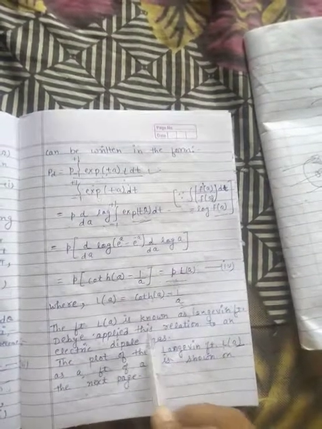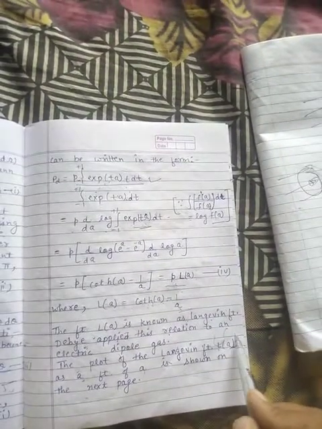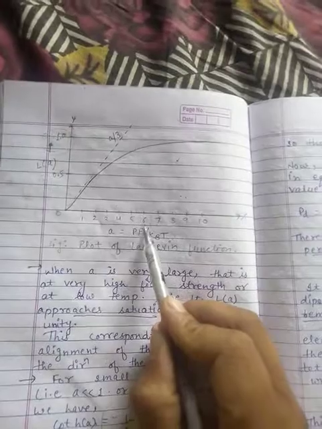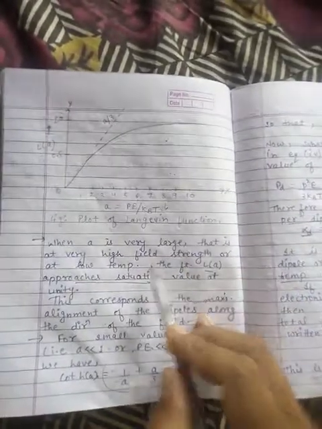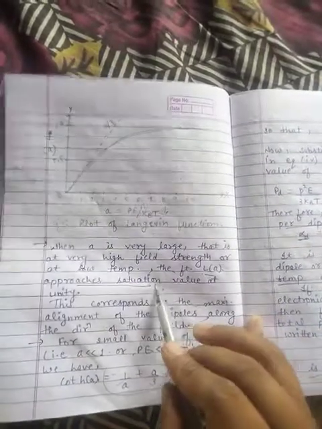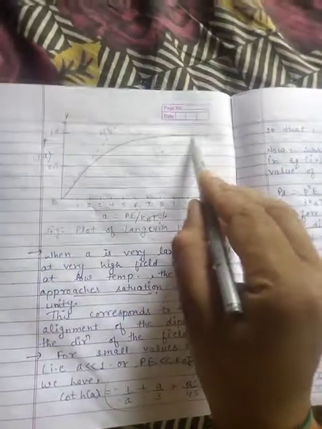Debye applied this relation to an electric dipole gas. Then plot the graph of Langevin's function L of a as a function of a. We see the graph as shown in the figure. When the value of a is very large, that is when the value of E is very large or the value of T is very small, then the function L of a approaches a saturation value at unity.